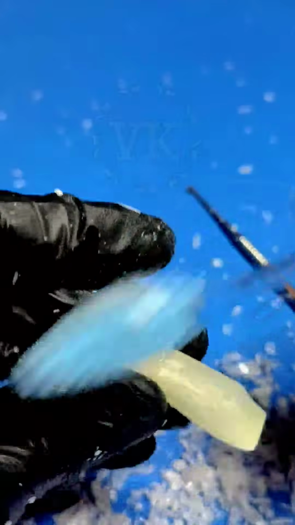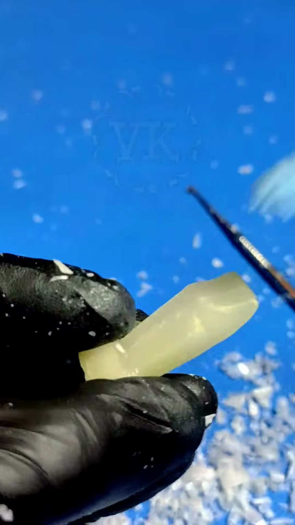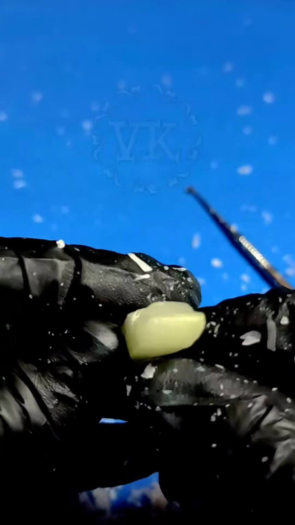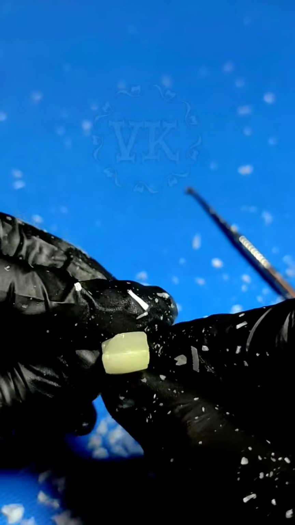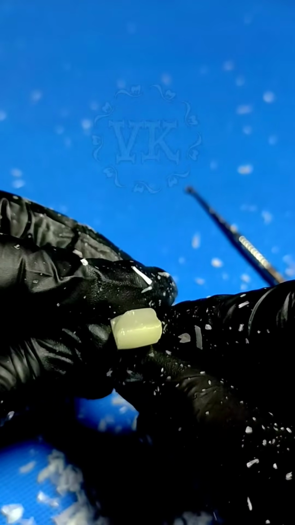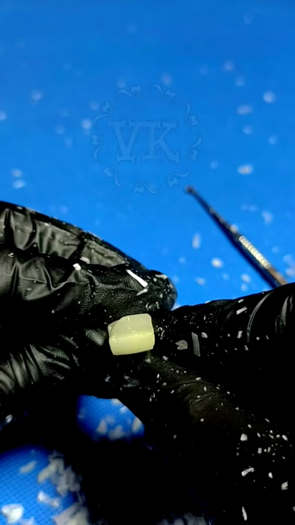Use a brush, clean off all the flakes. Then now it becomes more evident. I hope you can see the triangle now, one side of the triangle that is forming.